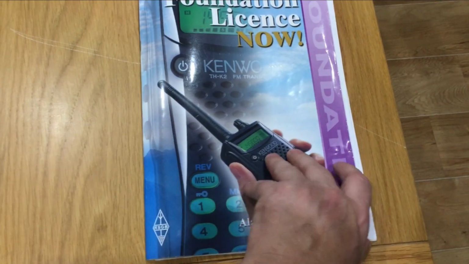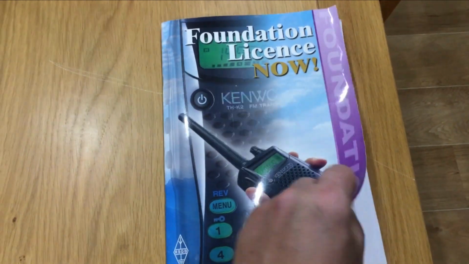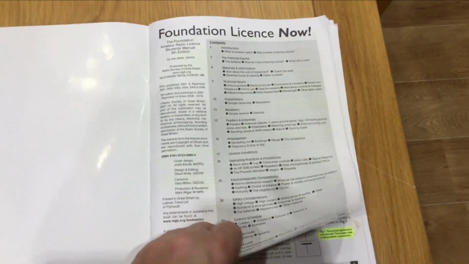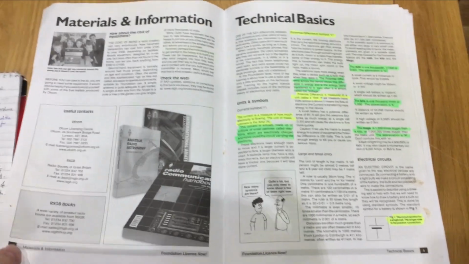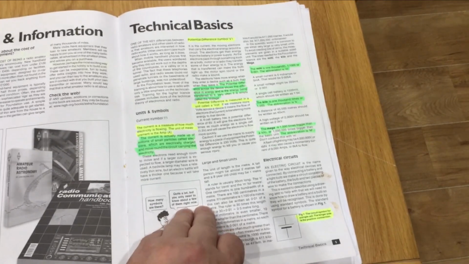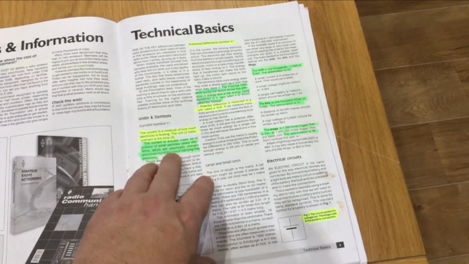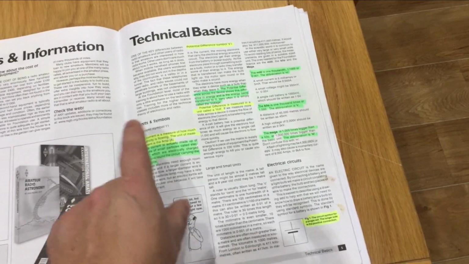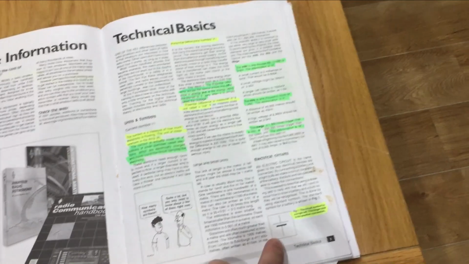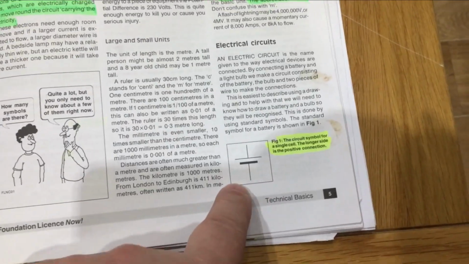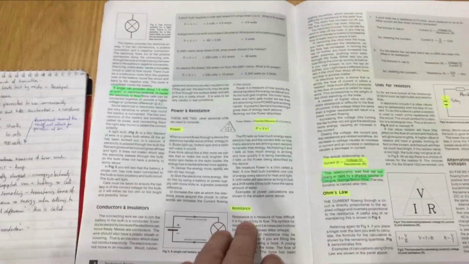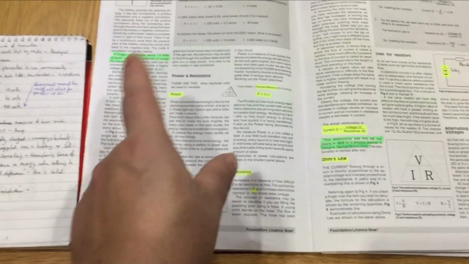If we look at the book, it's awkward holding my phone. I'm charging up my other camera and stuff, but you'll see this is the first page, License Now, and we've got materials. I've started to highlight areas that I consider important. Technical basics: units and symbols for current, voltage, a little bit on power, electrical circuits, things like the battery, which I've highlighted. It's just my easy way of learning this stuff.